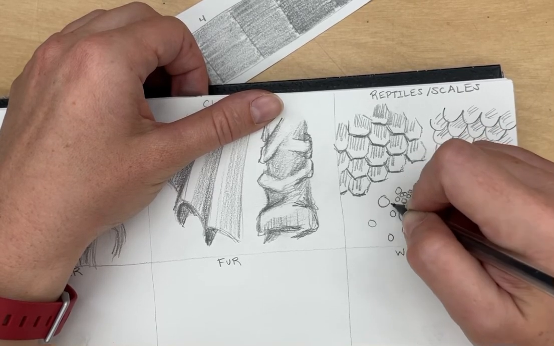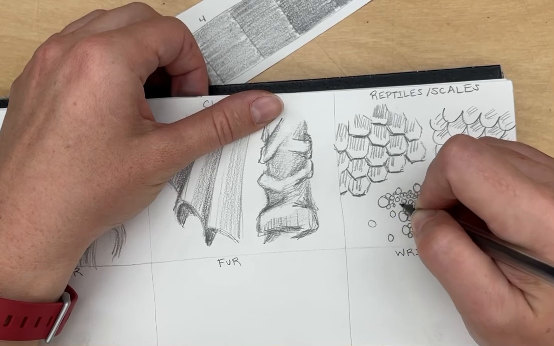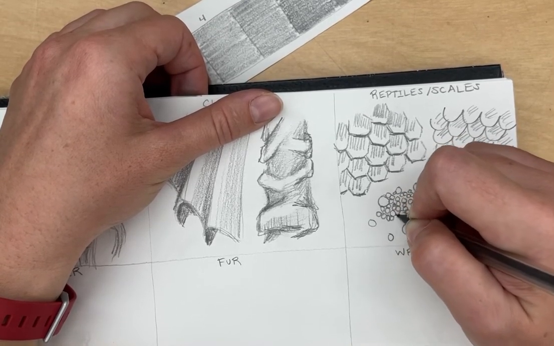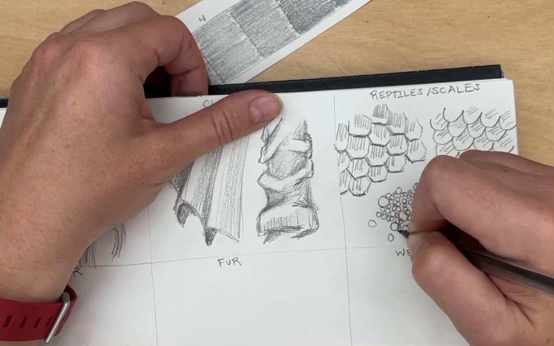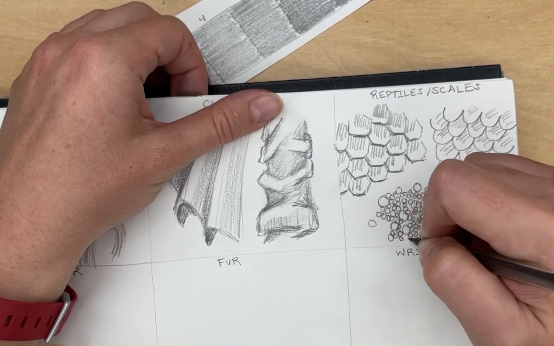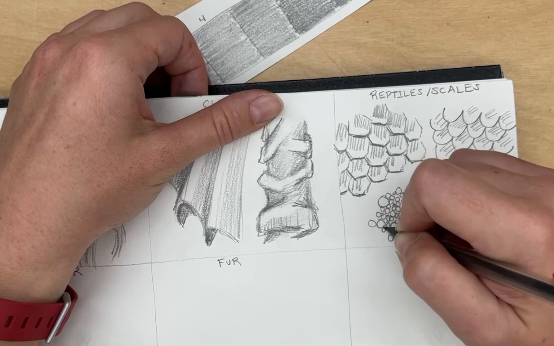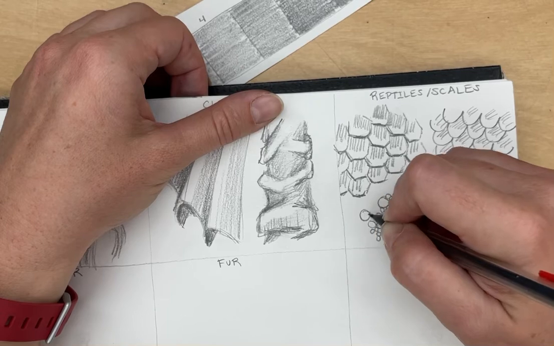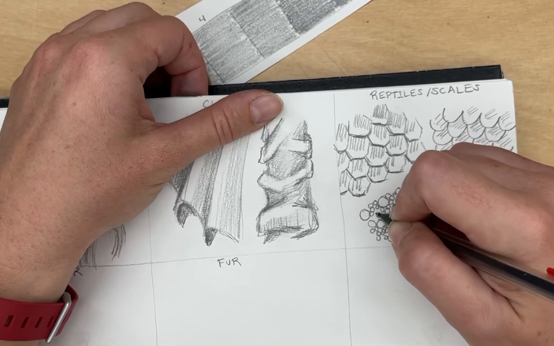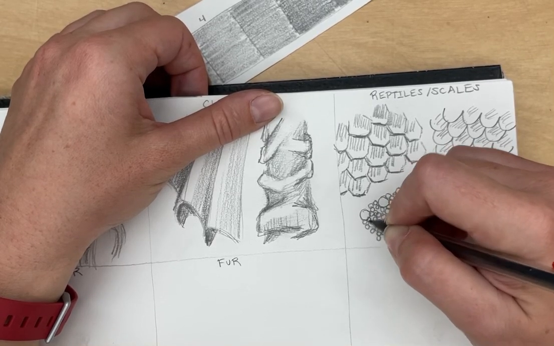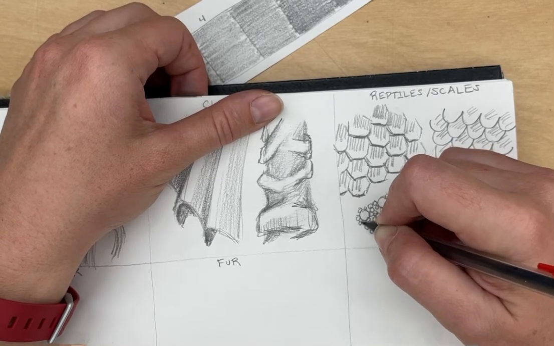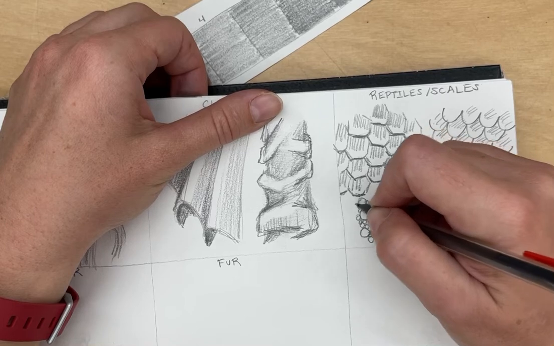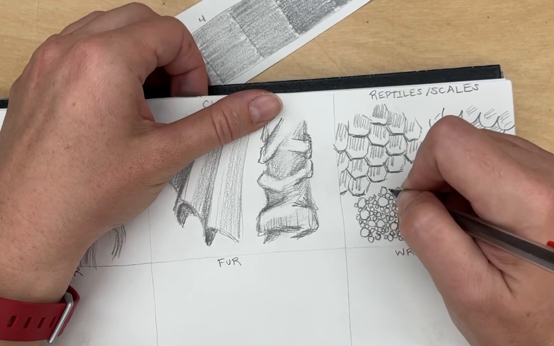So if you're doing like a mystical fantasy creature, all these different skin textures can enhance your design or your artwork. You could even like invent your own dragon skin or something using what we already know about forms in biology.